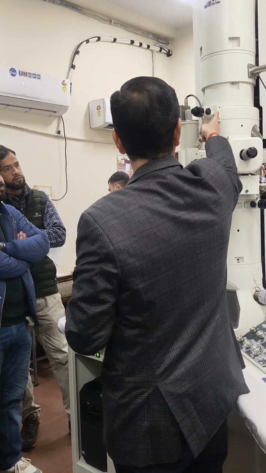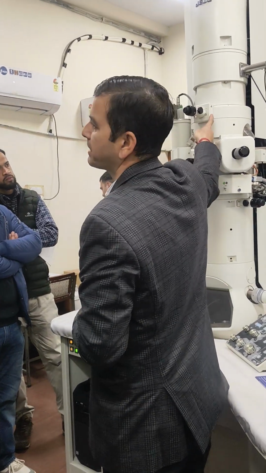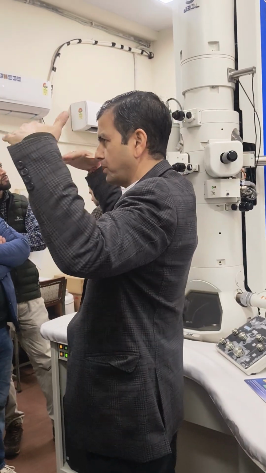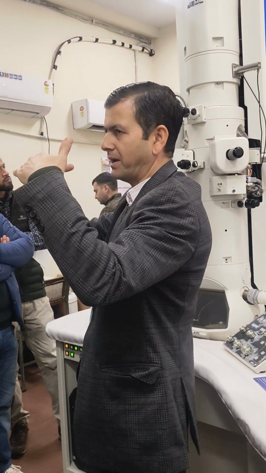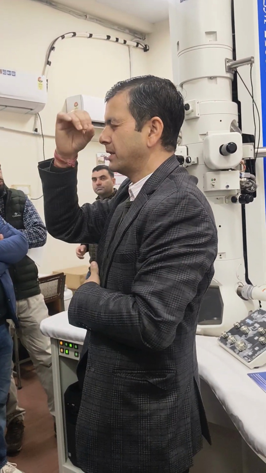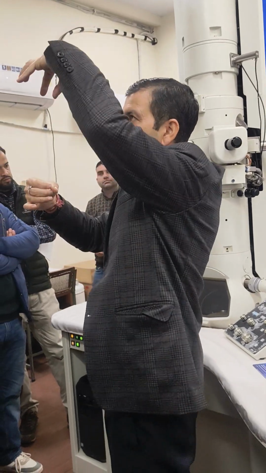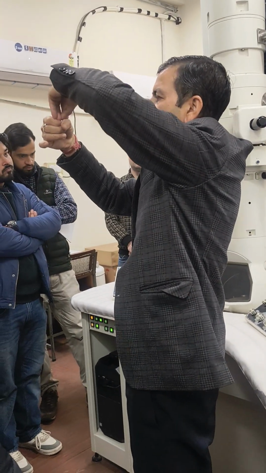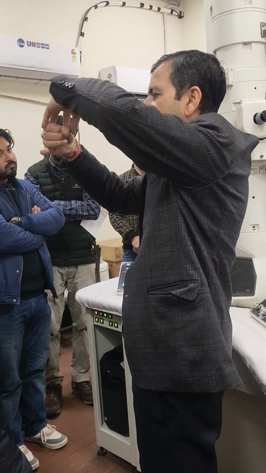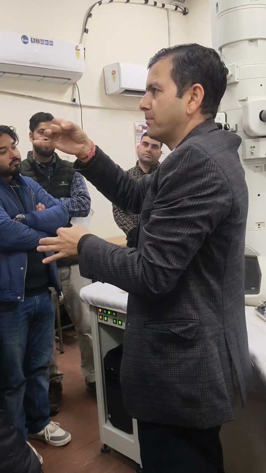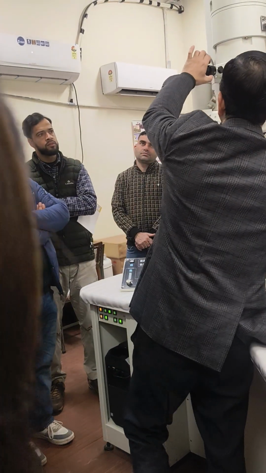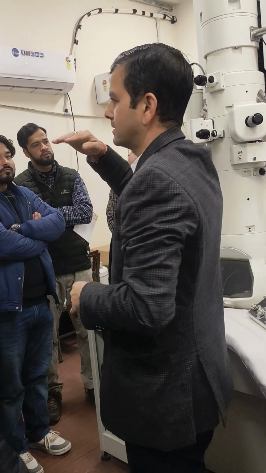Condenser lenses are there, with a movable condenser aperture. As sir told in the diagram, something is removed by putting a strip-like thing with a certain diameter. Suppose the beam is coming like this, it passes through a narrow diameter. The extra is lost as stray beam in the form of heat. Only a fine beam will pass. This is the purpose of this aperture.